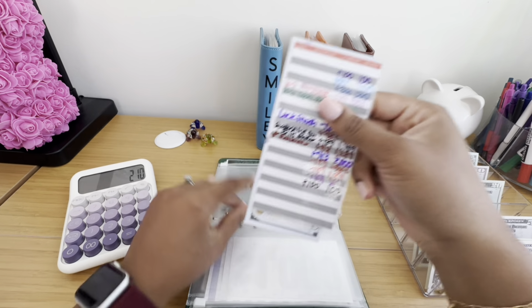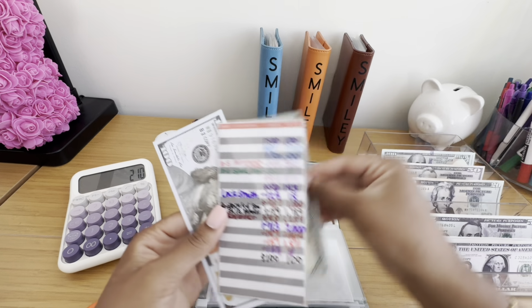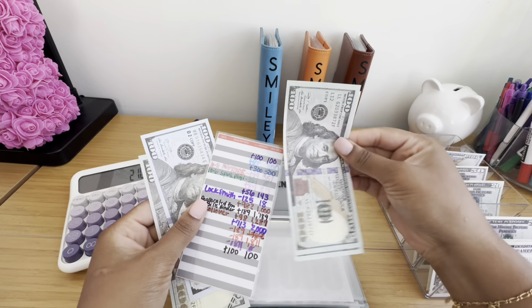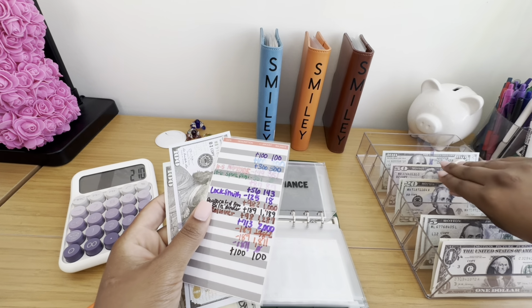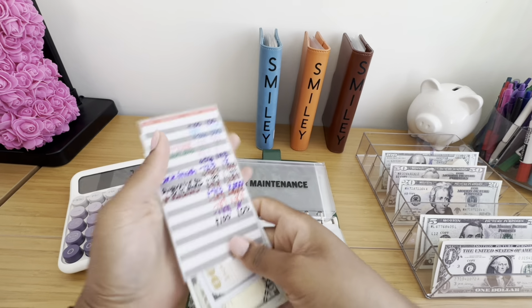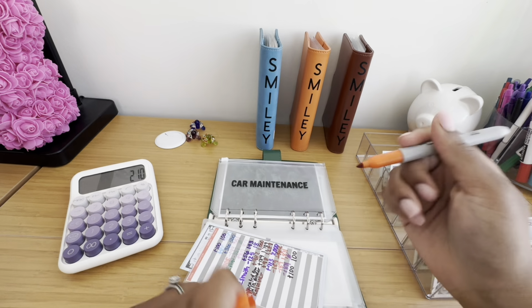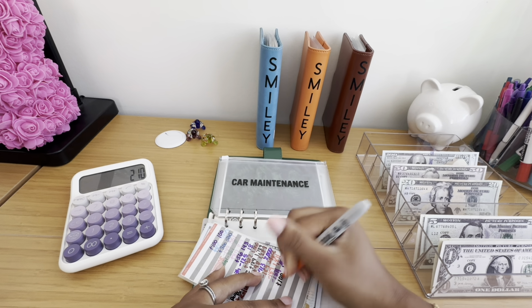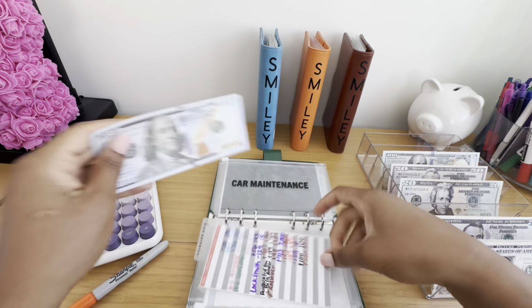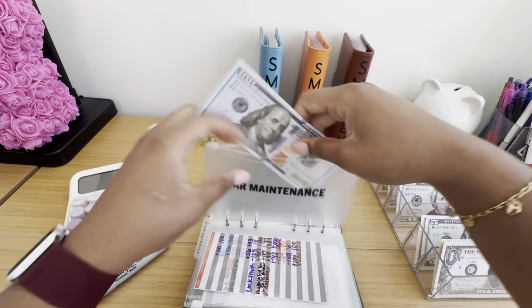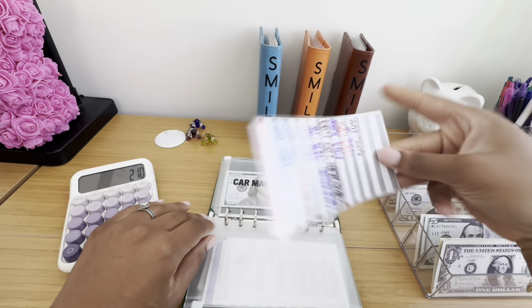We are gonna add $220 to car maintenance. Car maintenance right now has $100. So we're gonna add 100, 200, and 20. 220. So it should have 320, and that is what it has. All right, so 320, and we added 220. And you guys see just how fast I write on myself.